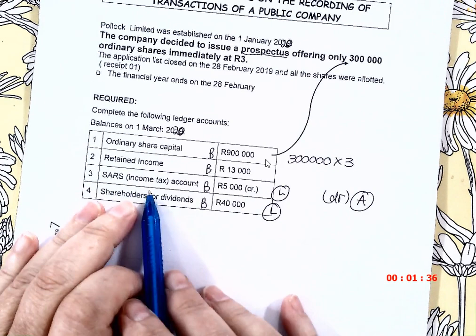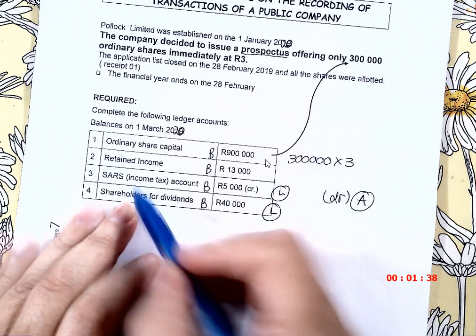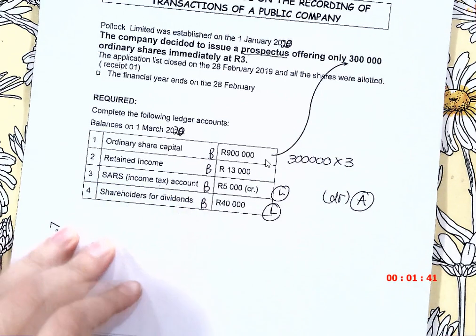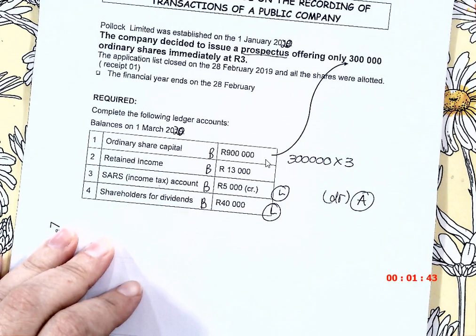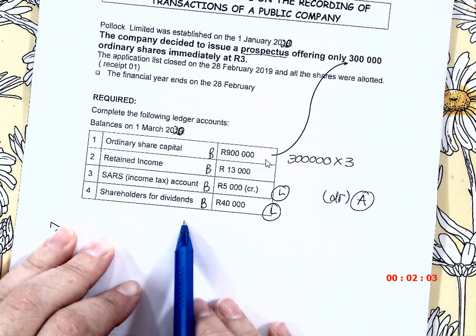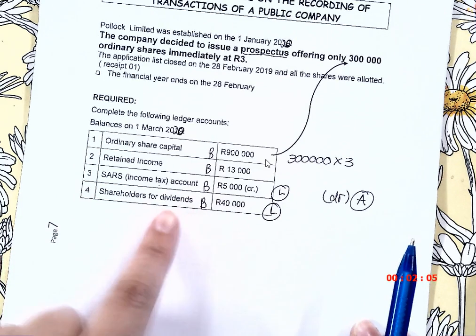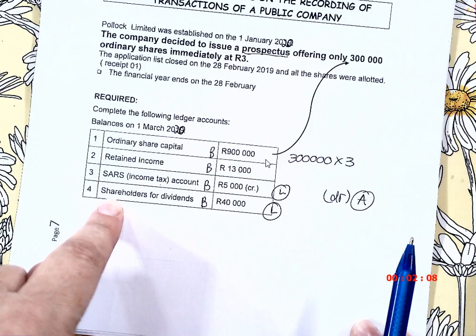Then income tax, because the company is paying tax on its earnings. What are its earnings? The profit. Why? Because the company is a legal person. So just as you, as a person, pay tax on your income when you work, the company also pays tax. Then shareholders for dividends. This is literally what I owe my shareholders.